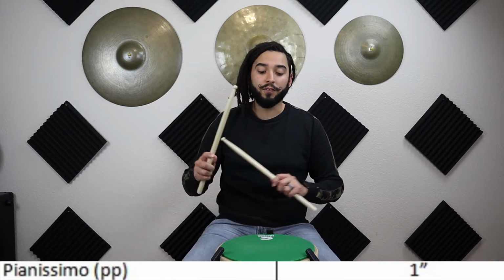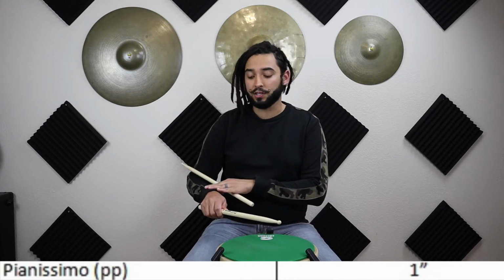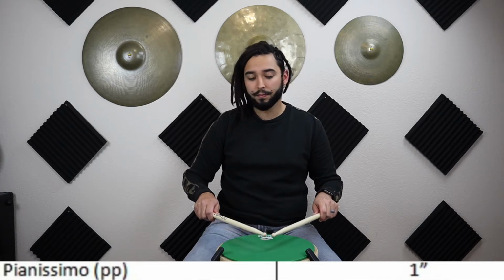The first dynamic that we're going to be talking about is your pianissimo. Pianissimo is going to be 1 inch above the pad. If you set up right above your pad, you're already automatically 1 inch above the pad. All you're going to be doing is called a knock stroke. I call this a knock stroke because all we're doing is just knocking on the pad exactly from where we're starting. Try that just a little bit. It's going to be like this.